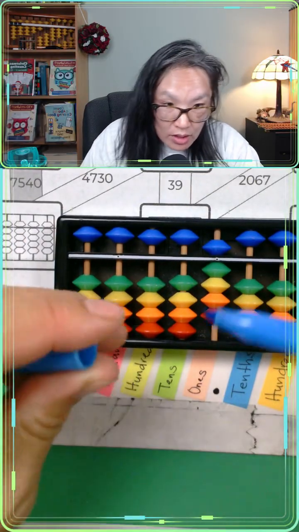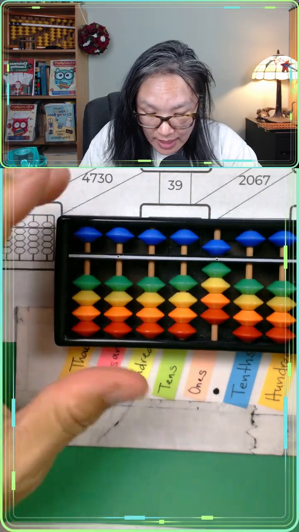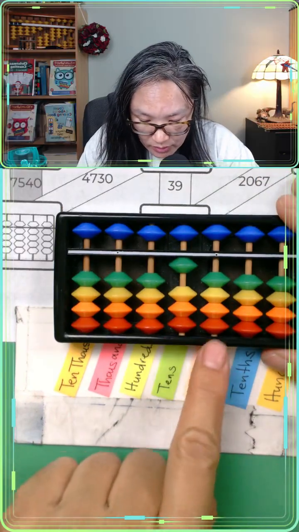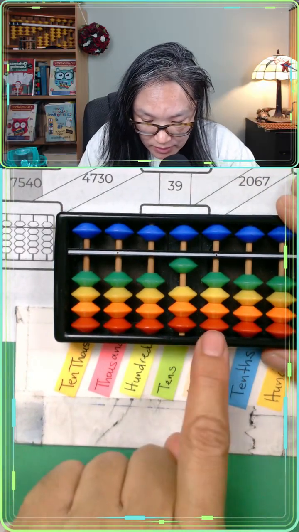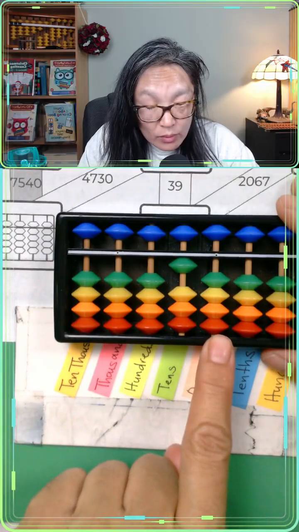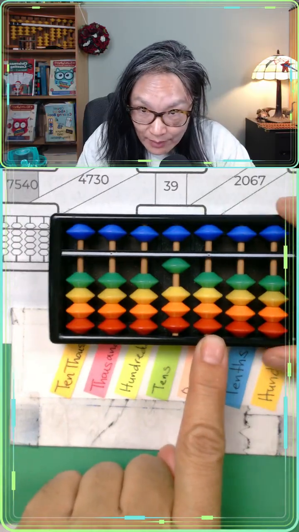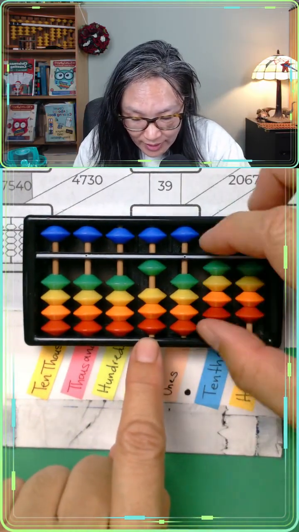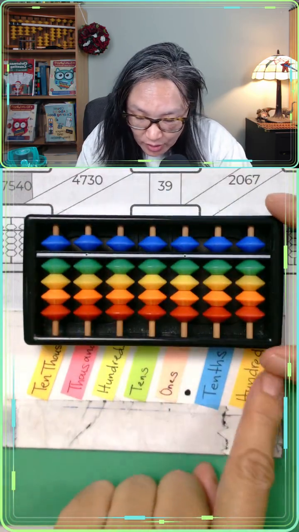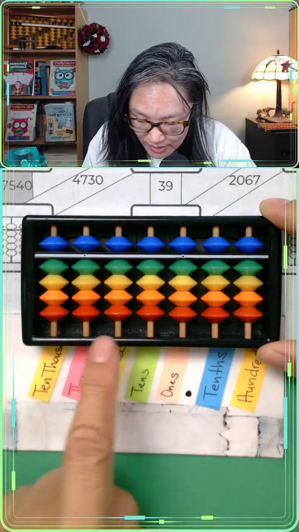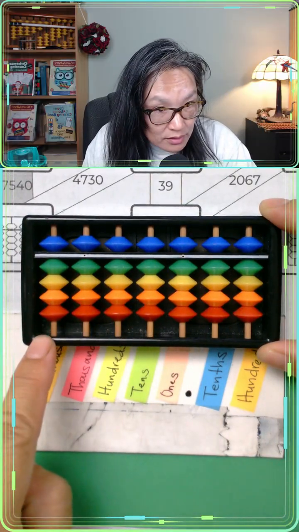So here, how would we work the number 10? 10 is exactly what 10 looks like. 10 is a 1 and a 0. 1 in the tens place, 0 in the ones place. Does that make sense? So when we're learning to read the abacus, when we see it, we go 9, 9, 9, 9, 9, 9, 9. But then it all depends on the place value. We have our ones, tens, hundreds, thousands, and 10,000s.